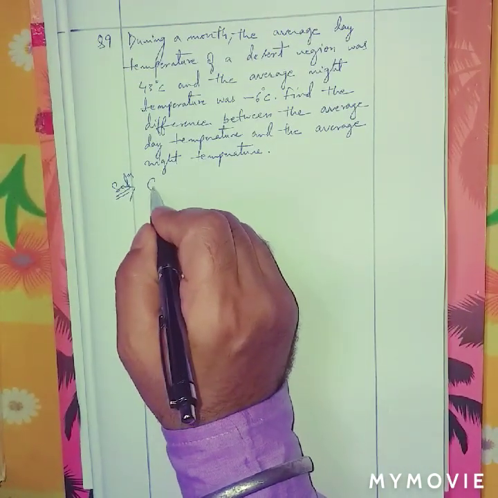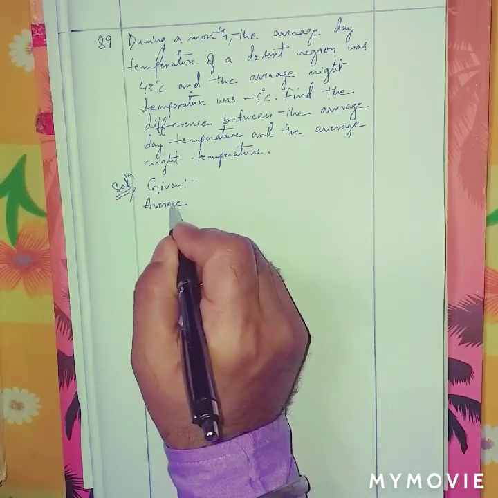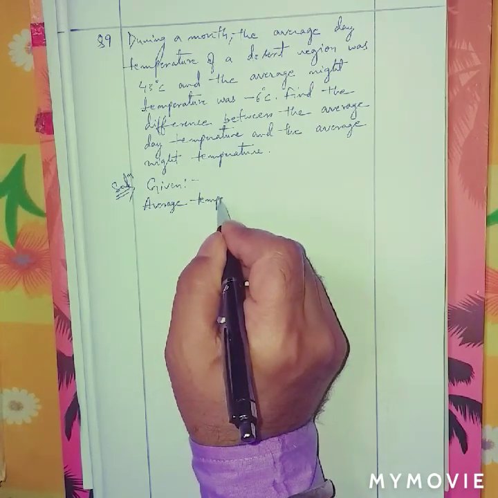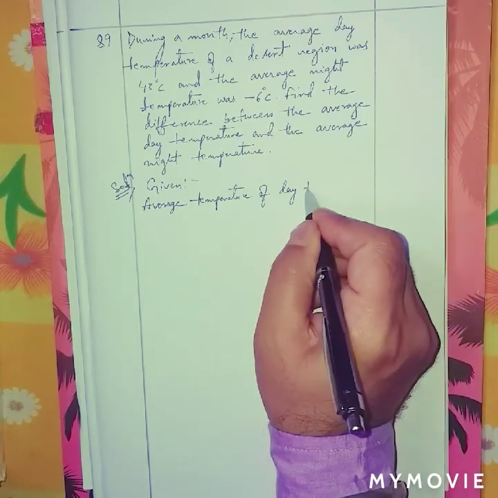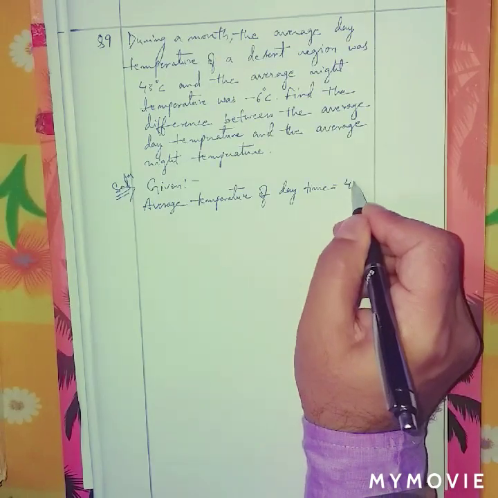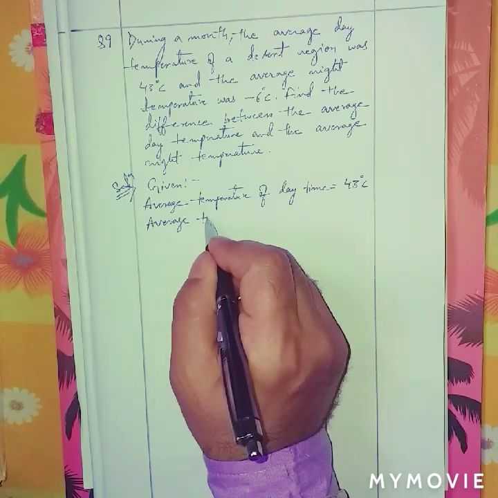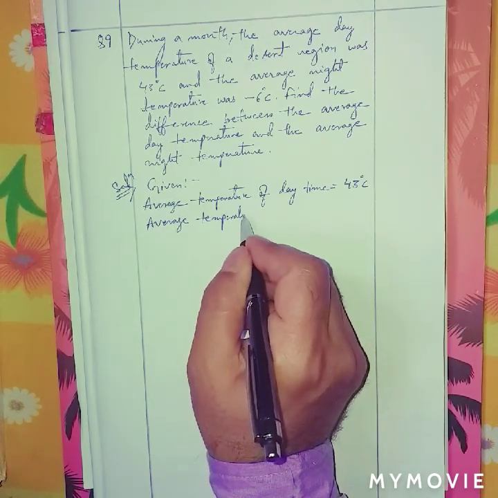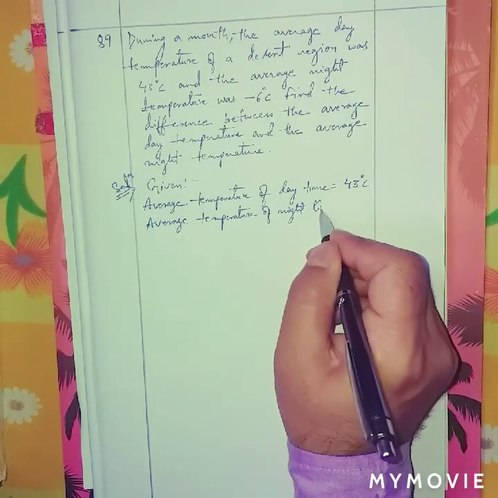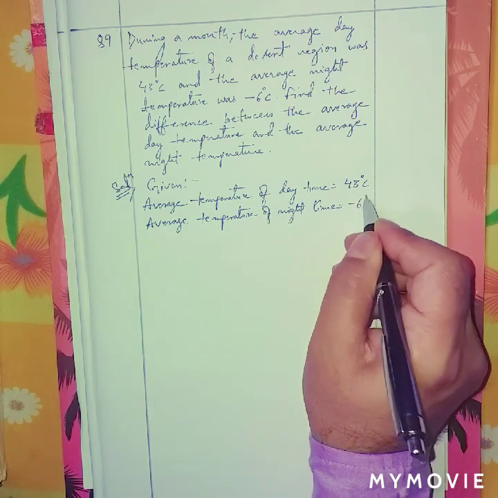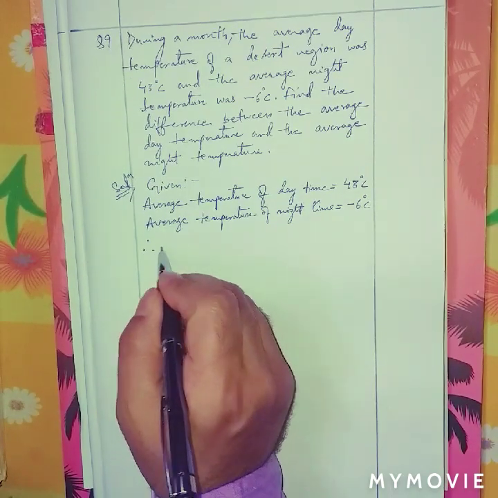So let us write the given: average temperature of daytime is equal to 43 degree centigrade, average temperature of night time is equal to minus 6 degree centigrade. Now it is asking the difference between, so therefore let us calculate the difference.